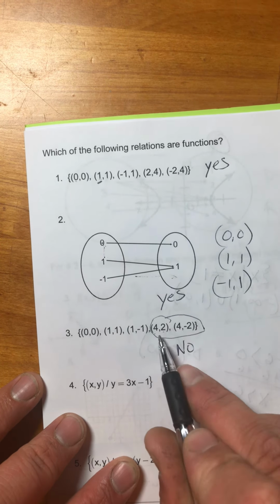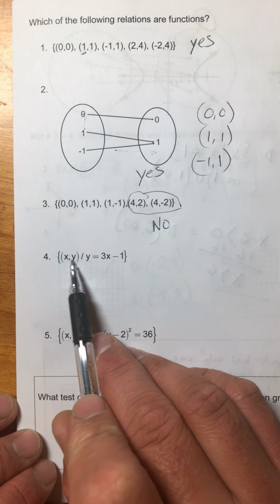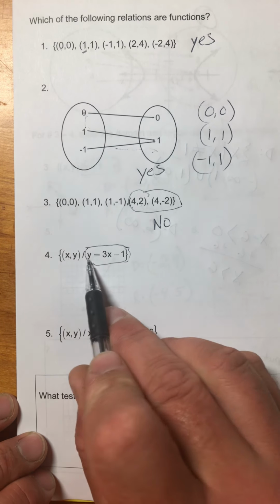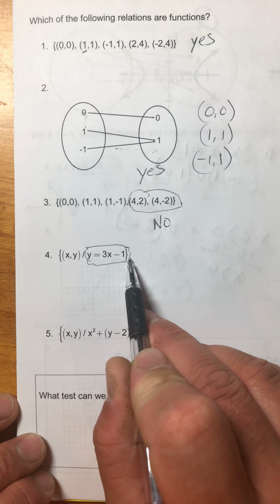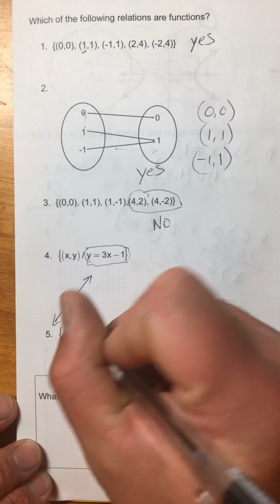Number 4, keep cruising through these. Fancy way of writing this, any set x, y such that y equals 3x minus 1. Again, right here is all you really need to worry about. Y equals 3x minus 1. That's a line. Looks like this. Close enough.